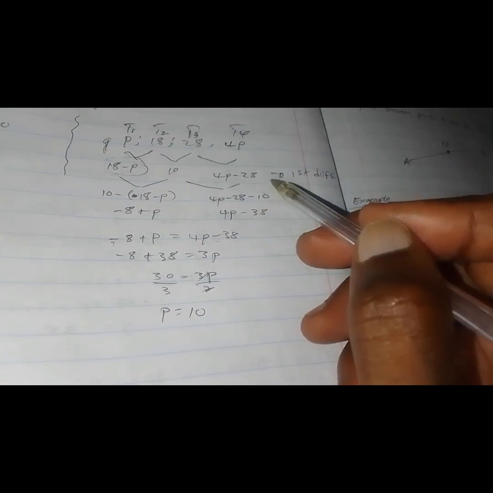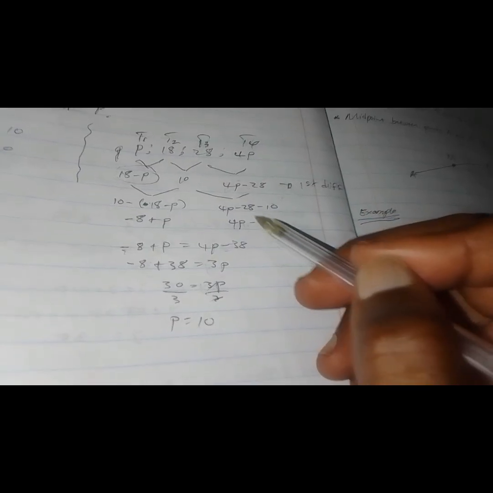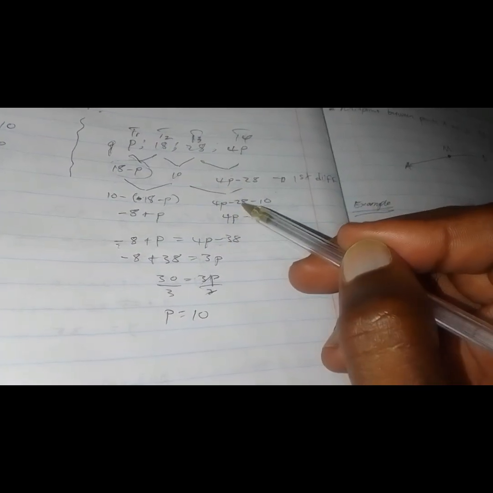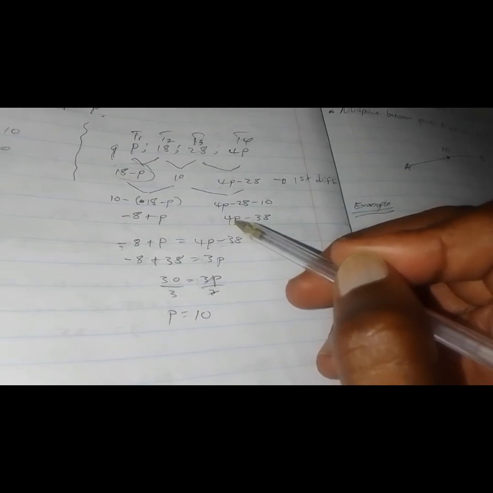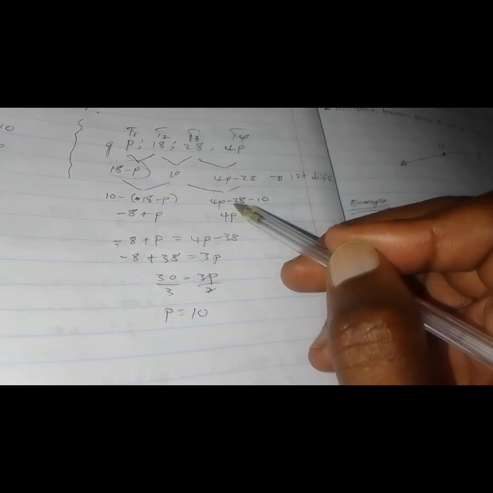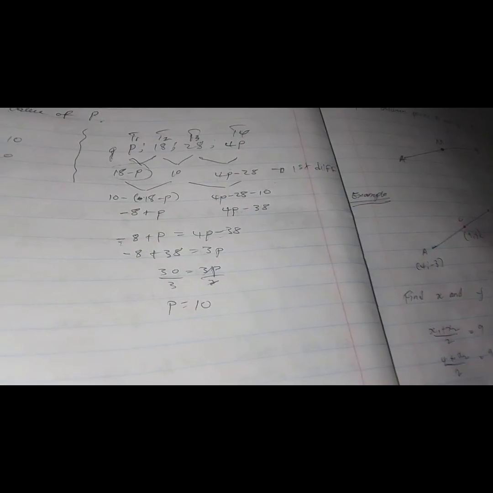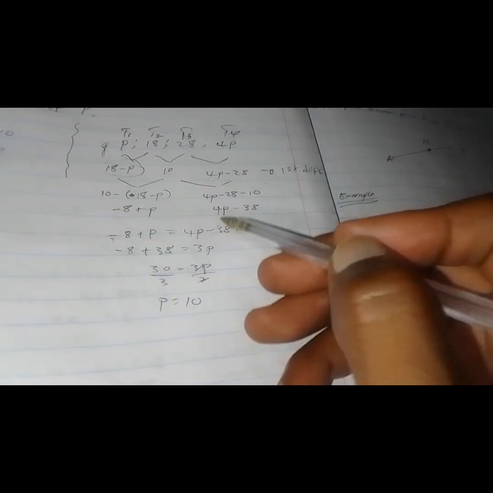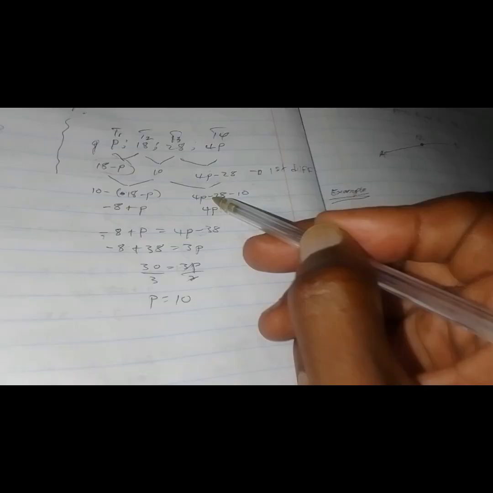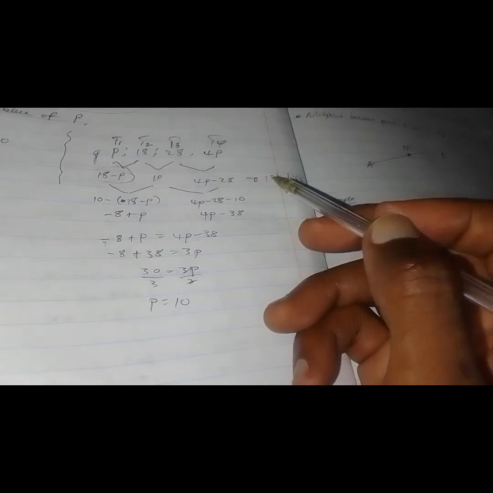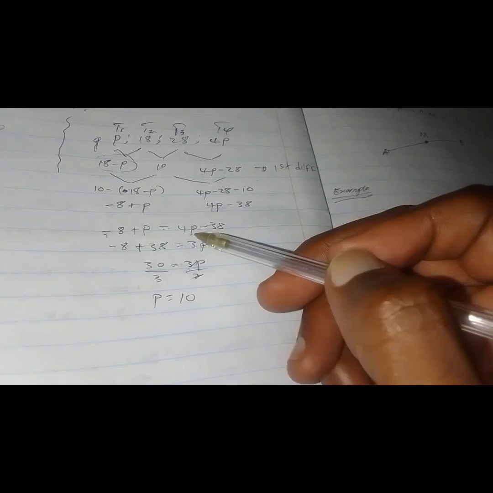Then we're going to say 4P minus 28 minus 10. Minus 28 minus 10 is basically adding numbers, but you always take the sign of the bigger number, so it's negative 38.